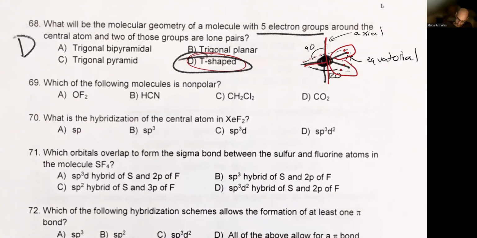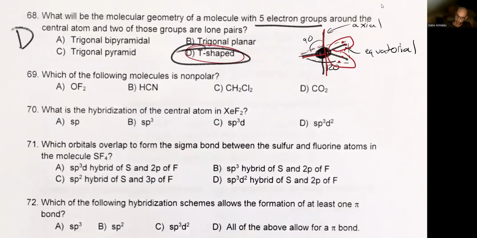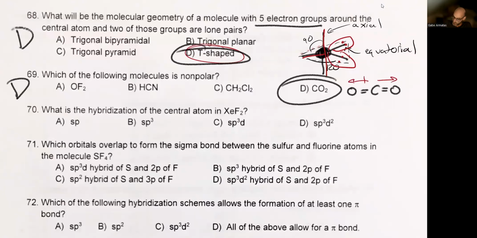All right, moving on. Which of the following molecules is nonpolar? So you're going to draw these out and you're going to essentially look at them in terms of polarity. I can tell you right now it's going to be CO2. Here's my C double bond O's. If I look, the oxygens are pulling the electron density away, and because they're pulling equally, they're equal and opposite, they're canceling each other out.